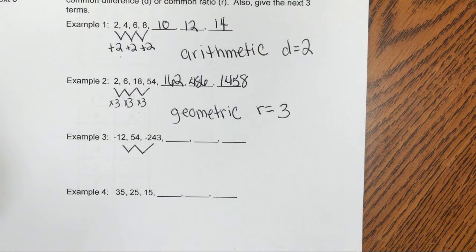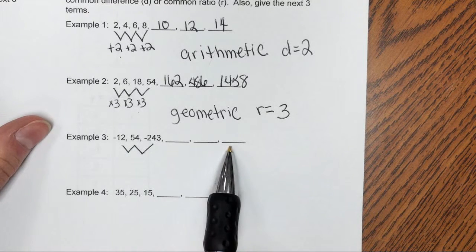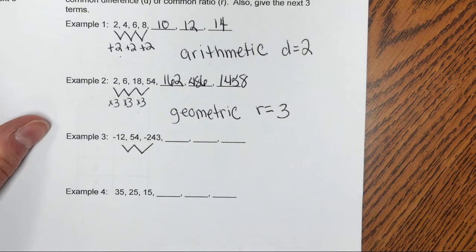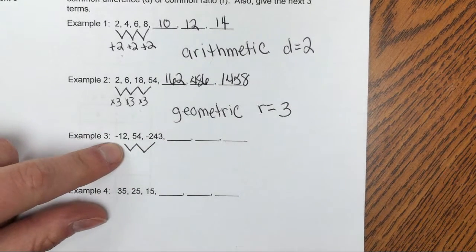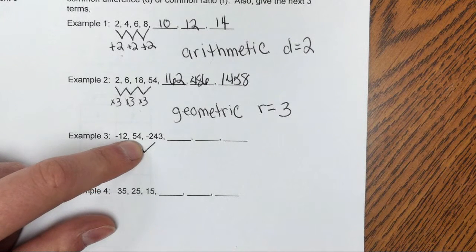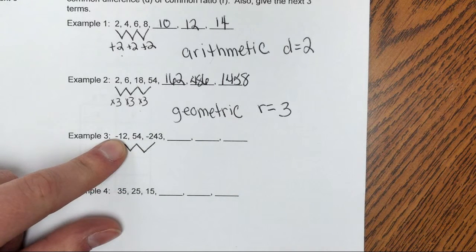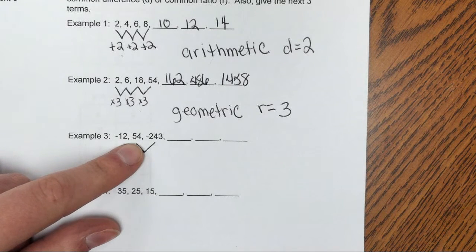This is a little bit trickier because you notice your signs are changing from negative to positive and positive back to negative. I notice that this is growing pretty quickly, so I'm thinking I'm going to have to use multiplication. If you have a pattern that grows relatively quickly or decreases relatively quickly, it's probably going to be multiplication. All right, so negative 12 times what gives me 54? That's not something I would know off the top of my head, so I can work backwards. 54 divided by negative 12. Let's see. 54 divided by 12 is, if I could type it in my calculator correctly, negative 4.5.